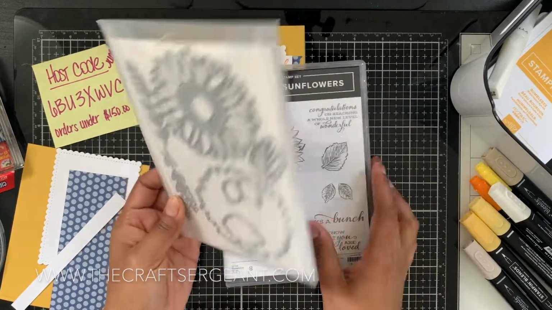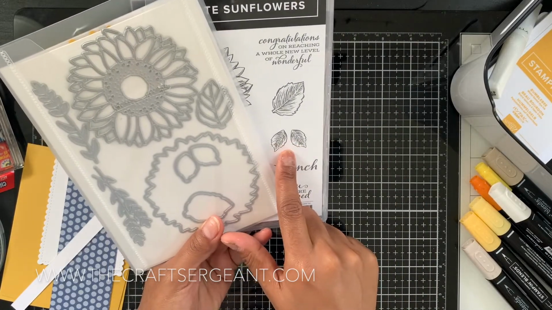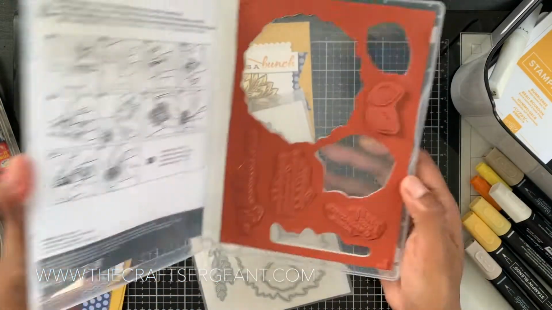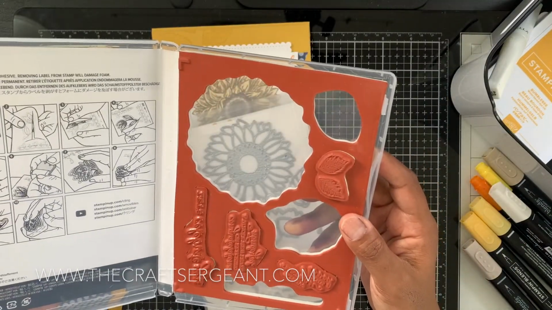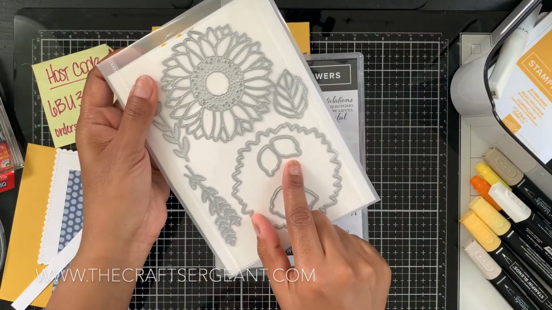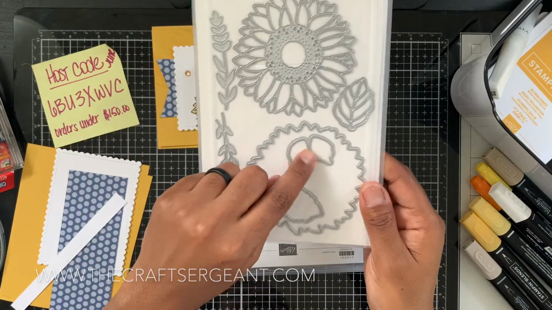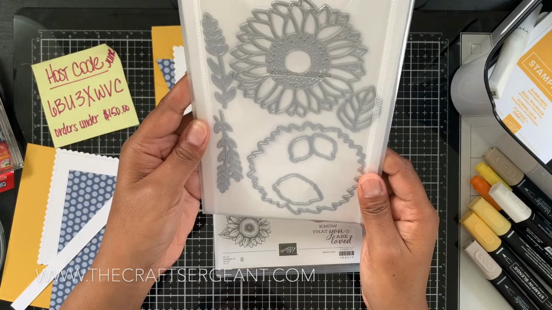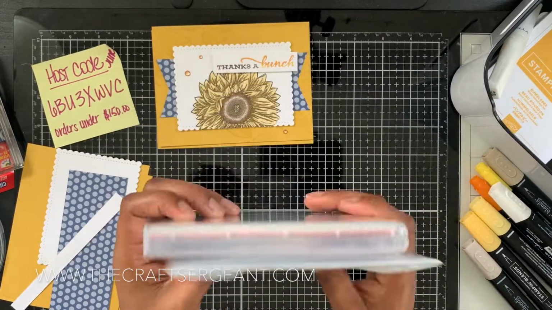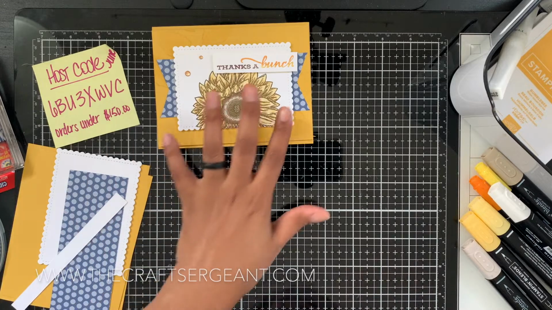Gorgeous, gorgeous set. Another cool thing about this is that there are these leaves here that are hooked together. They're all on the same stamp, so when you stamp them, you don't have to stamp individual leaves. And the neat thing is that you can take the die and cut them both out at the same time instead of cutting them out individually. The die is actually linked together as well, and it lines up perfectly. So I am really, really loving this set, and I know this is going to be a great addition to your stash. If you don't have it, I highly encourage you to get it.